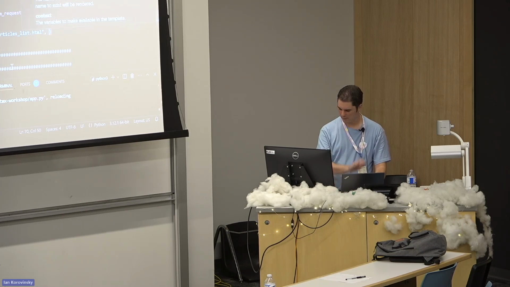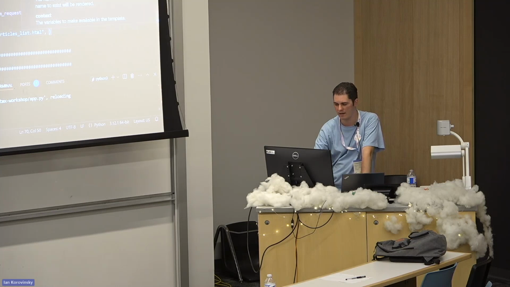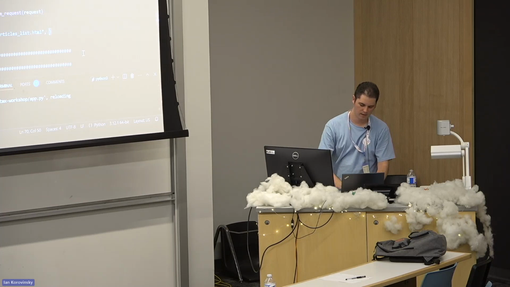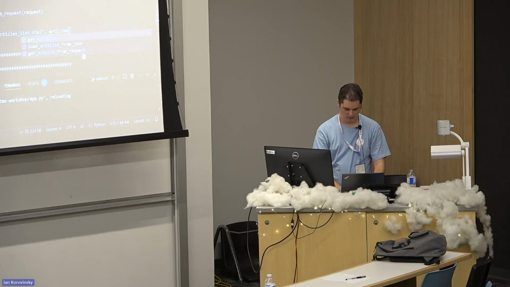And there's one thing we're missing: we have to tell Flask what articles we're passing in. Because if you recall, we're iterating over the articles, right? So we just have to pass them in. And this is just a Flask thing. So we're going to say articles equals get_articles.